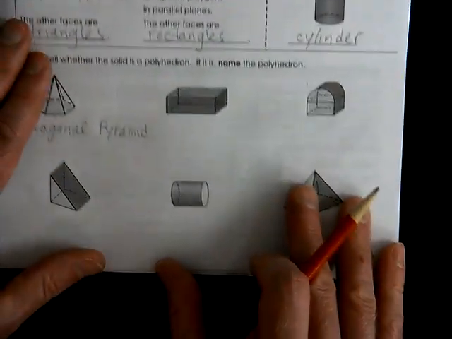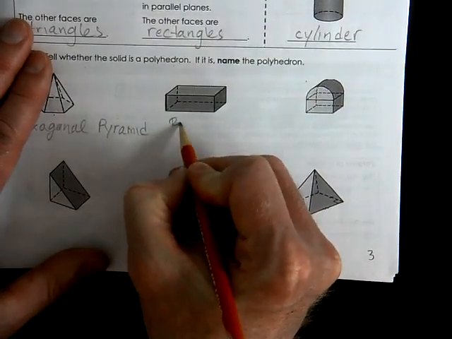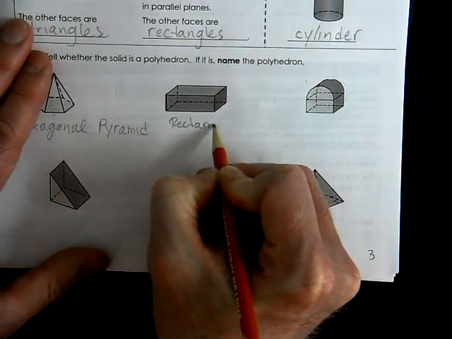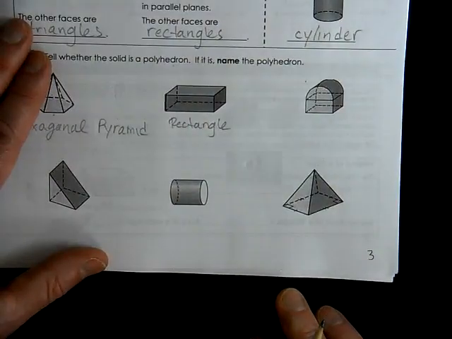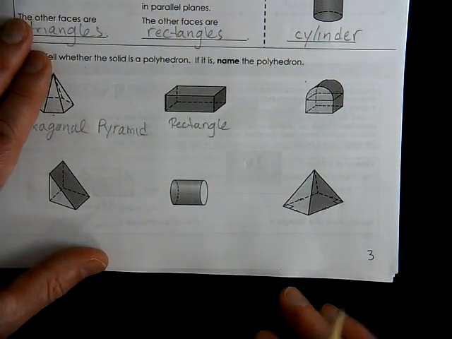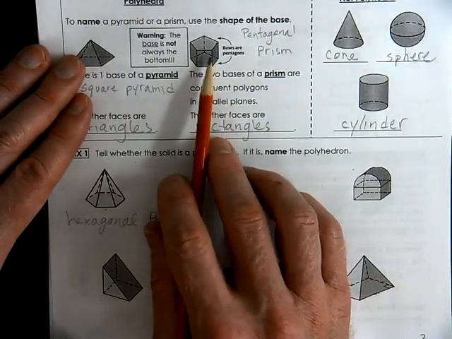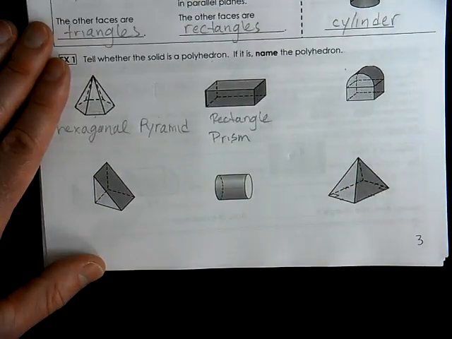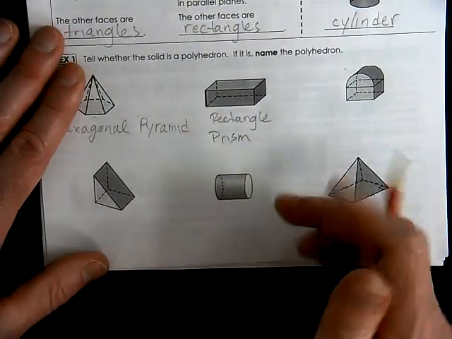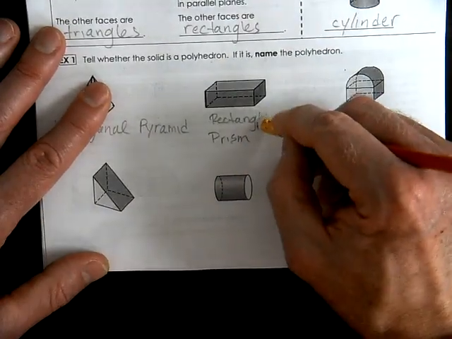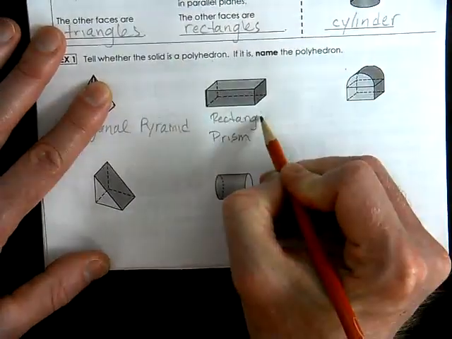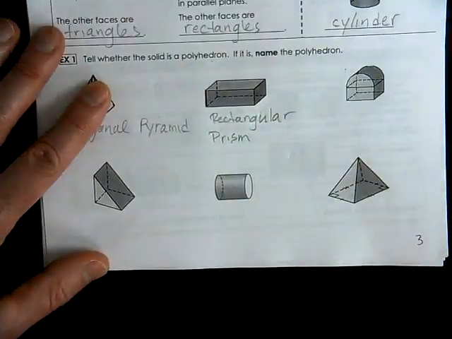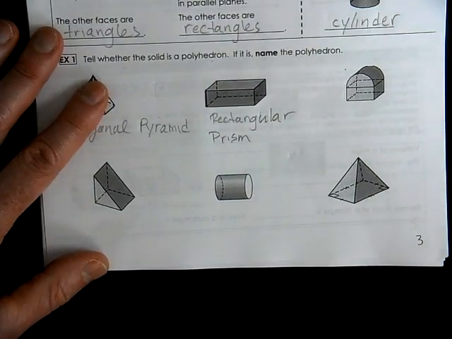But no matter how you look at this one, we have a rectangle for its base, and we have rectangles for sides. So if you have rectangle for sides, then you're a prism. So it's a rectangular prism.